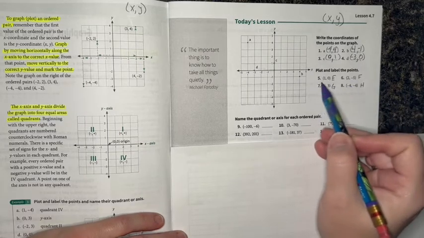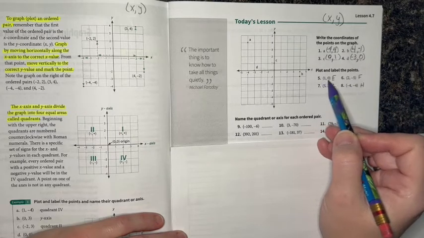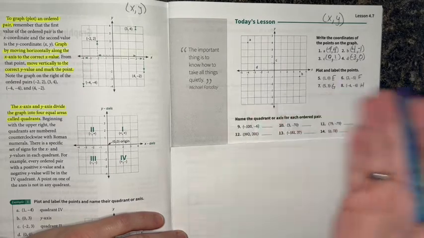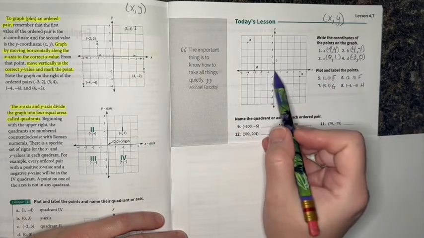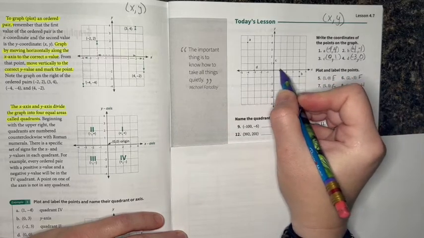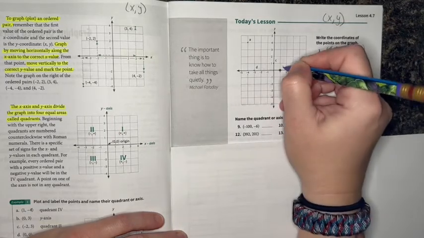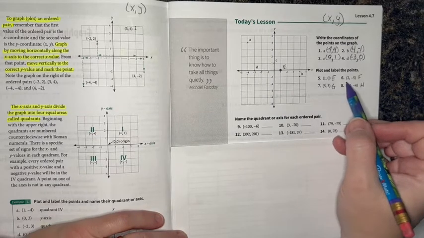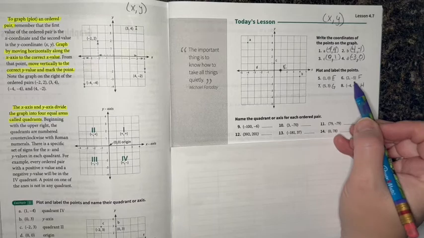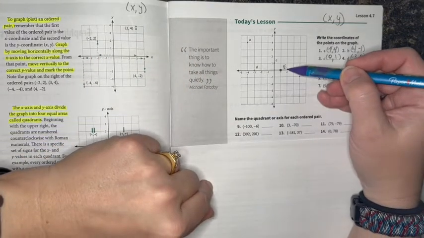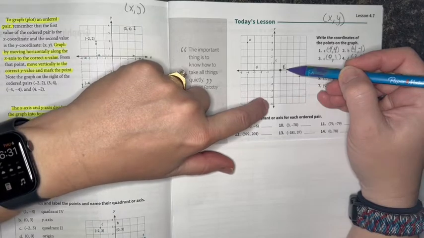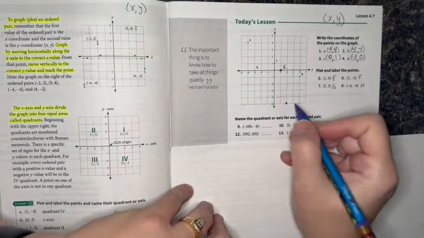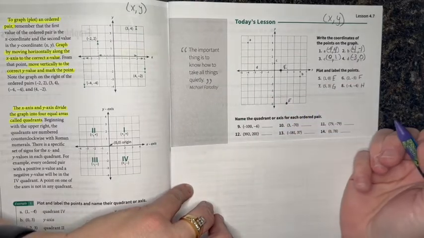So first plot, number 5, it's at the point 1, 0. So my x is 1 and my y is 0. That tells me it's going to be on the x-axis, and it's going to be on the x-axis at +1, right there. And we're going to label it E, okay? For number 6, I'm going to the point 2, -5. So I know I'm going to be at +2 x, -5 y, and wherever they come together, I put my point. And that's letter F. All right?